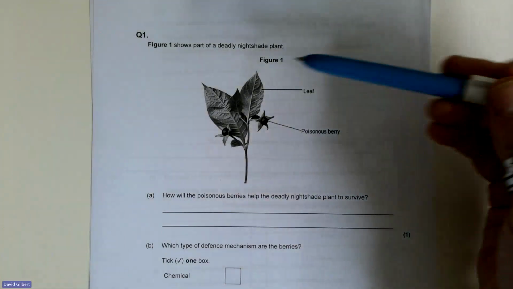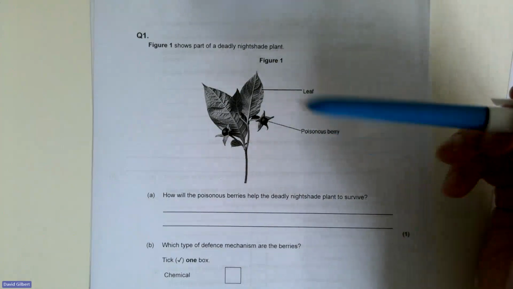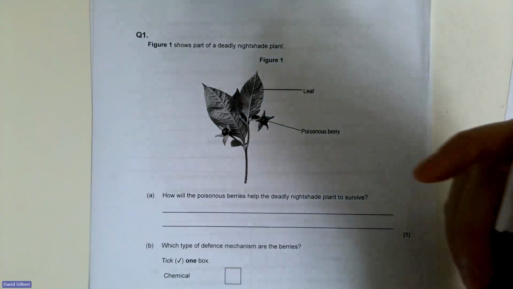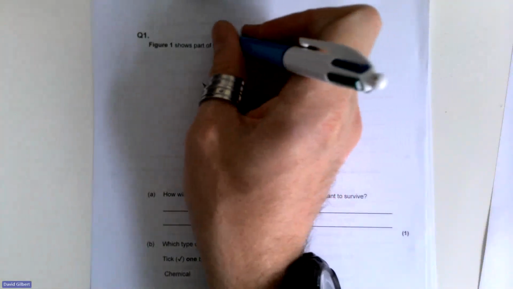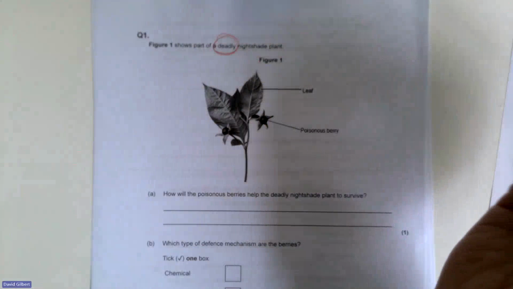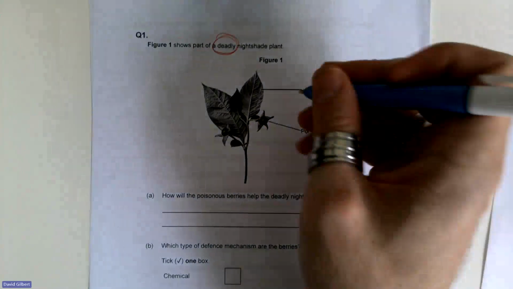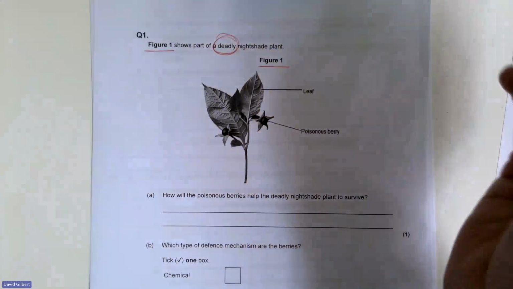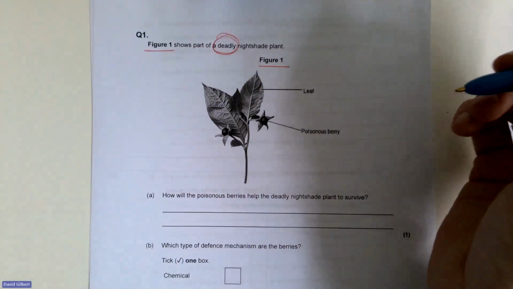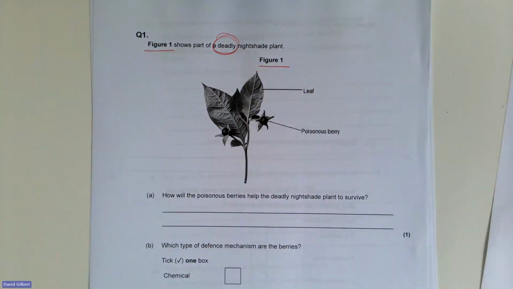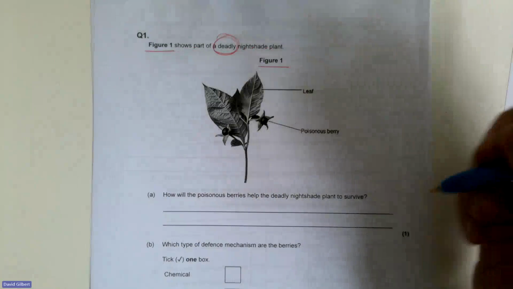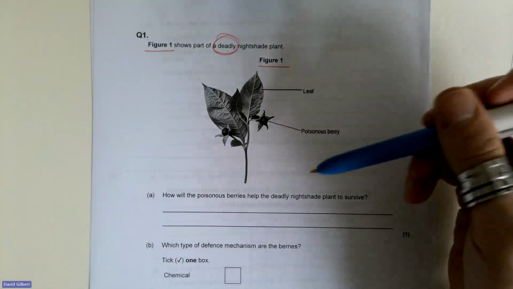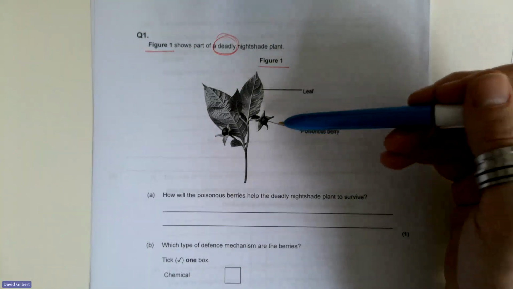So with that in mind, let's start with this first question. Figure 1 shows part of a deadly nightshade plant. Now, obviously, even in that first sentence, the word deadly is something that we are going to be having to think about. Now, remember that rule that whenever there is a figure in a question, that figure is there to help you, to give you a clue, guidance to something that the question might be asking you for, and you try and find within that figure and interpret. So, we've got a leaf, and we've got some berries that are poisonous.